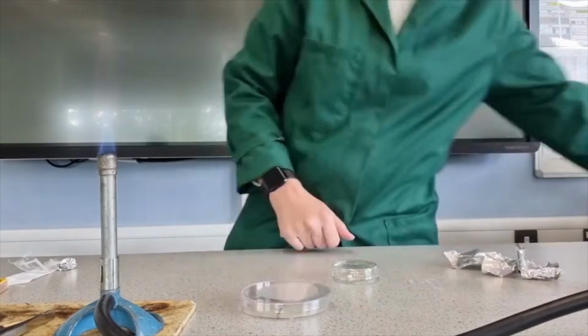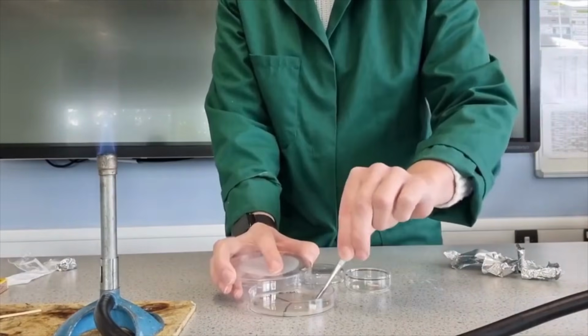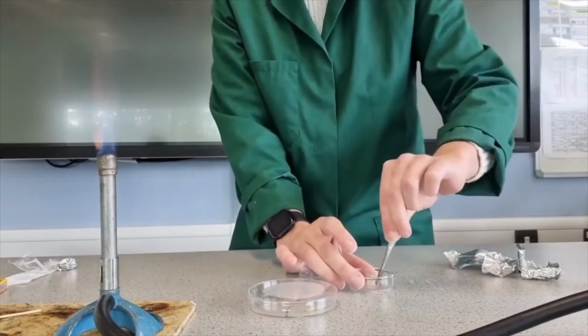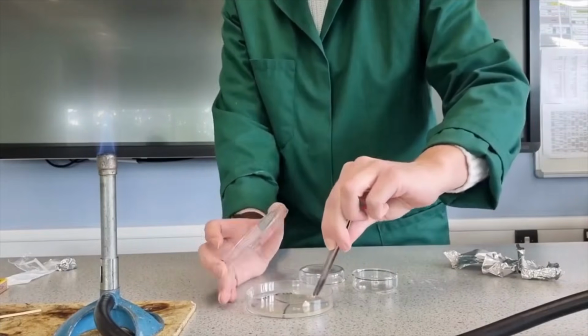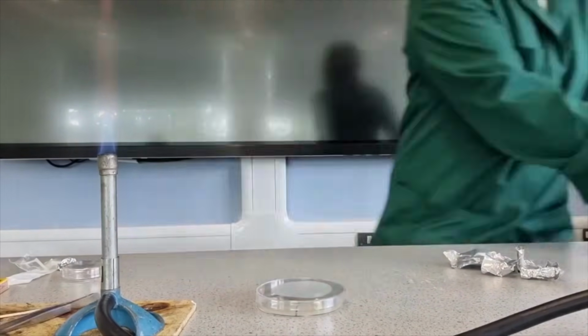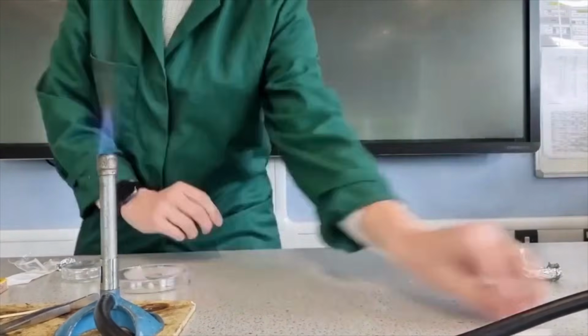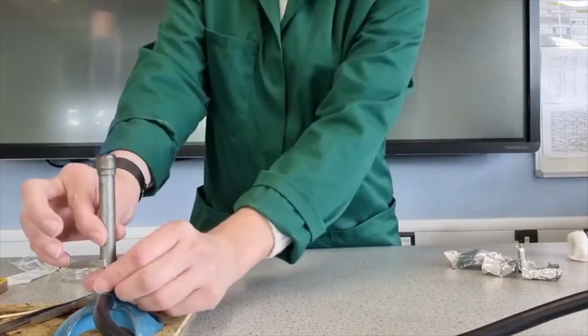Next then, we're using sterile forceps to put our 3 antimicrobials on in the 3 positions that we've already sectioned out on the Petri dish. Sterilise again, just in case you've got any E. coli on. And then we're putting tape just on 2 sides so oxygen can still get in for the bacteria, and then aseptic technique at the end.